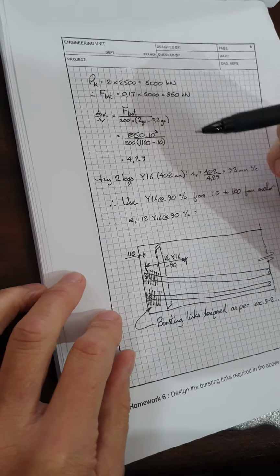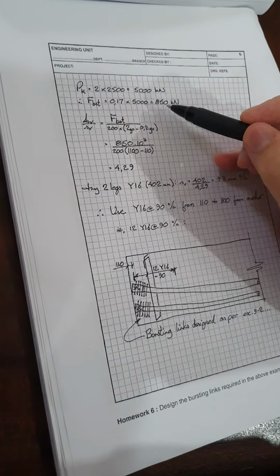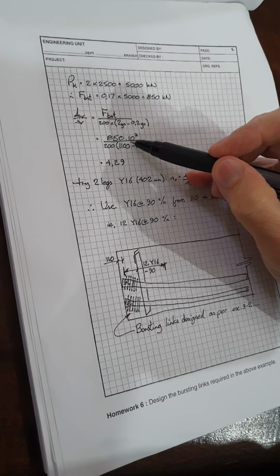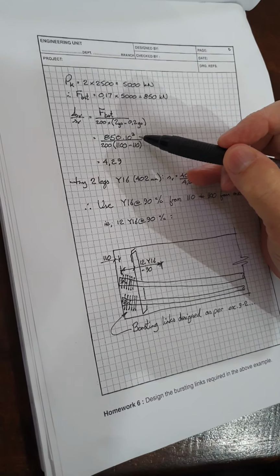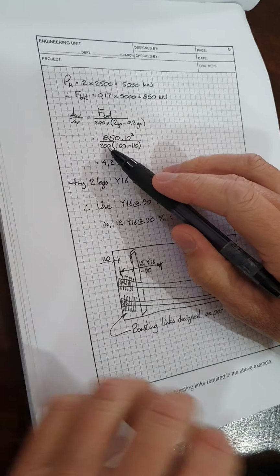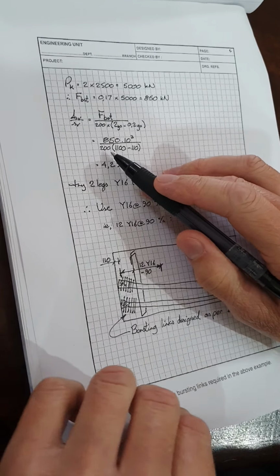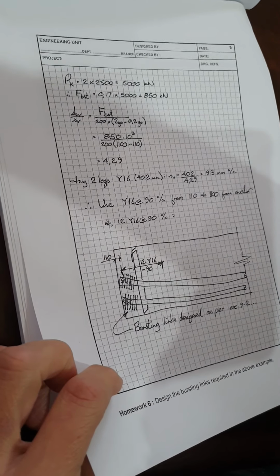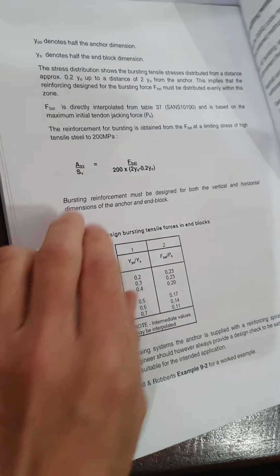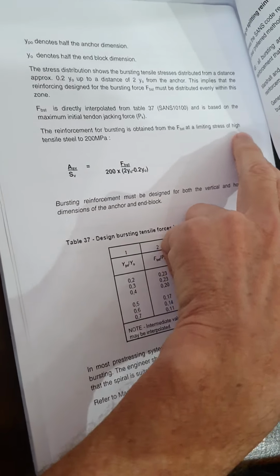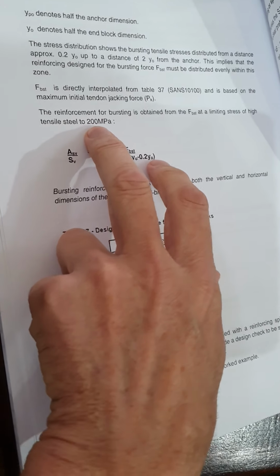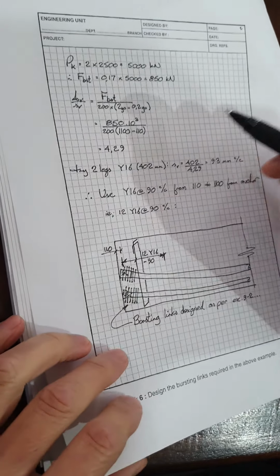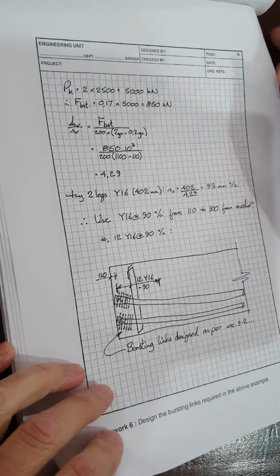So our ASV over SV for this example is the 850 kilonewtons that we calculated there, times 10 to the 3, I brought it to newtons, divided by 200. The 200 is the working force of the reinforcement. Remember, we're working at serviceability, so it's the serviceability strength of HT steel, and we're assuming that at 200 MPa. So use 200 MPa.